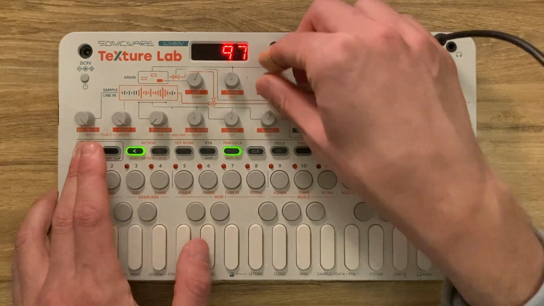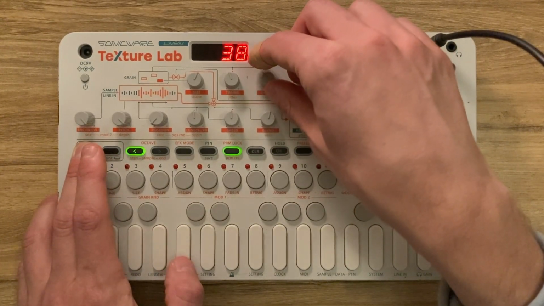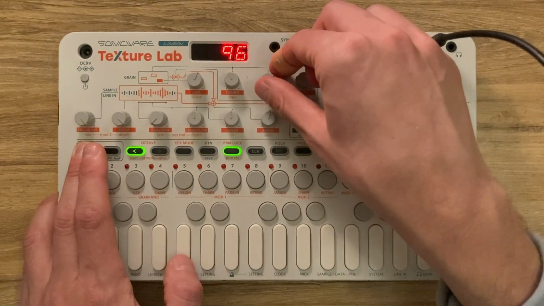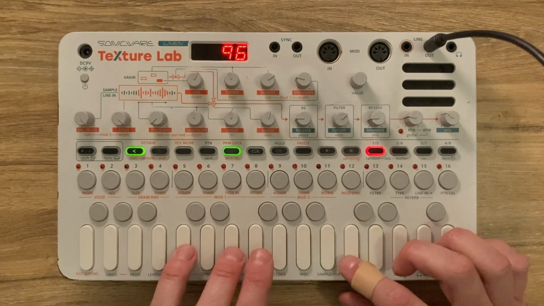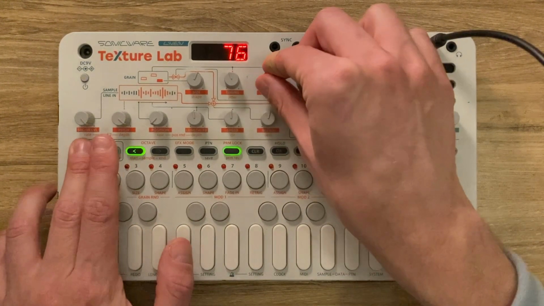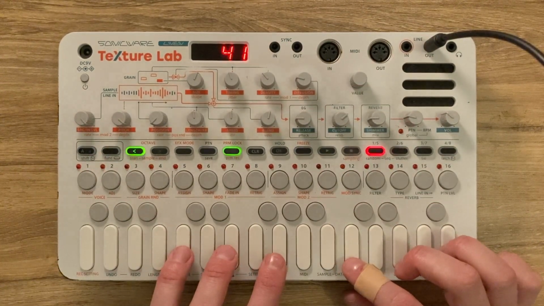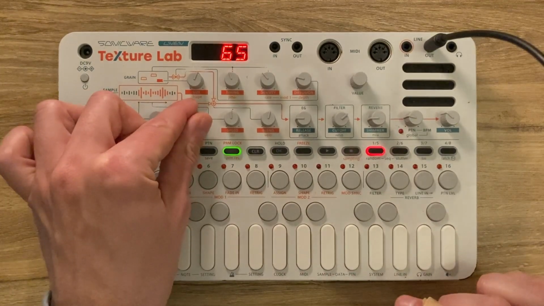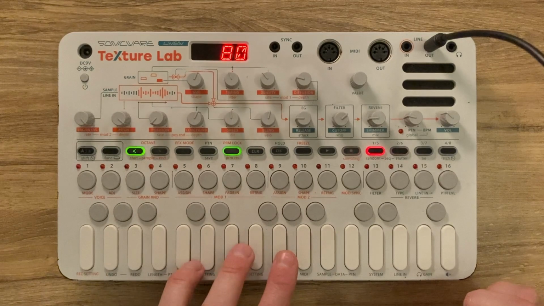And let's try playing around with our rate value again. And maybe let's try increasing our length here so we have more of a gap between the repeats.